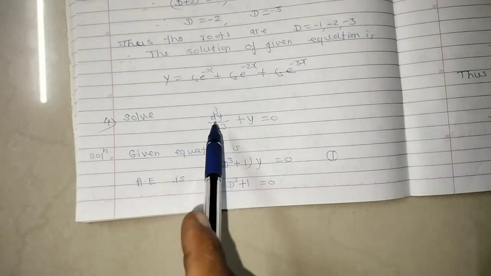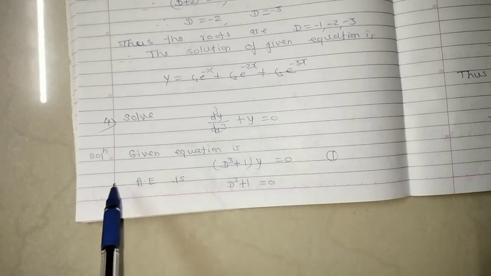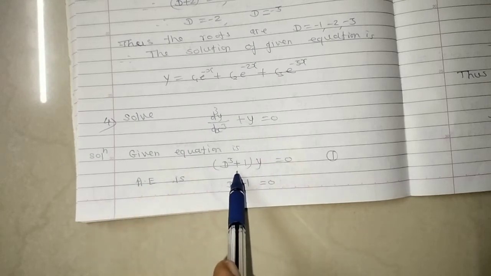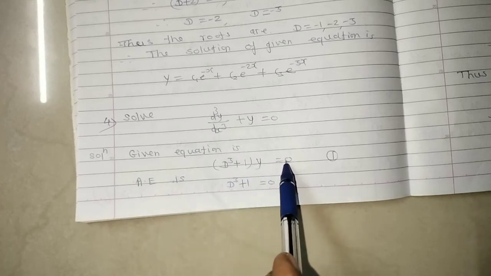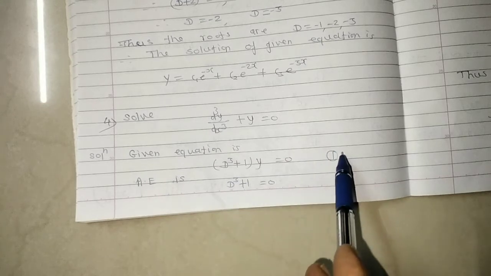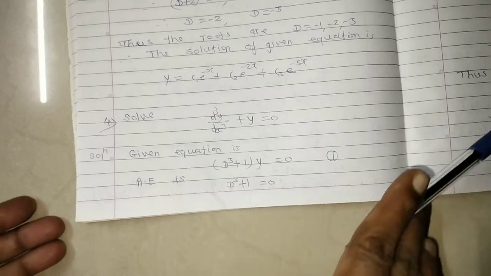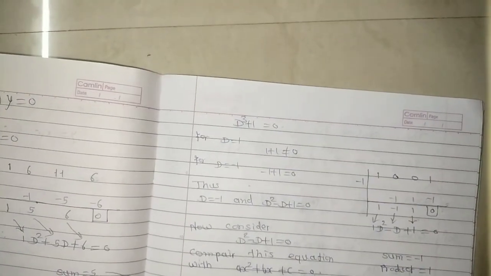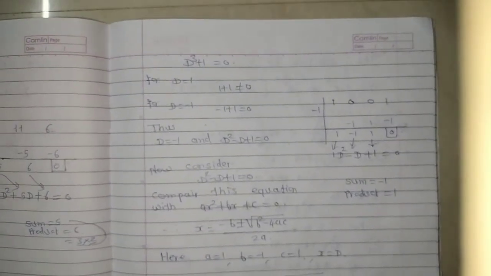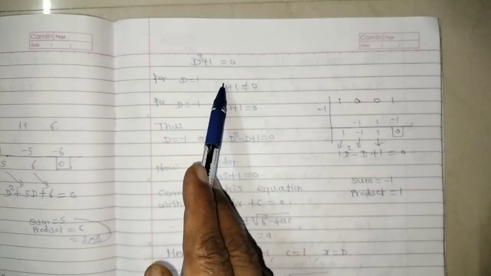Solve d³y/dx³ + y = 0. In the solution, we first write the given equation using operator D, that is (D³ + 1) y = 0, and we denote this equation as equation 1. Hence, the auxiliary equation is D³ + 1 = 0. We have to find the roots of this auxiliary equation.